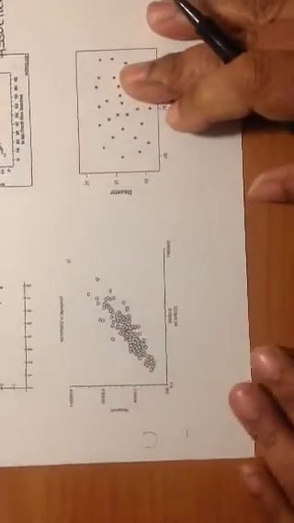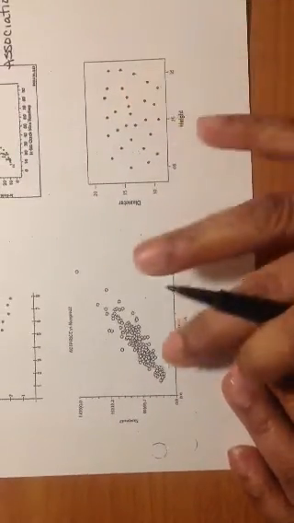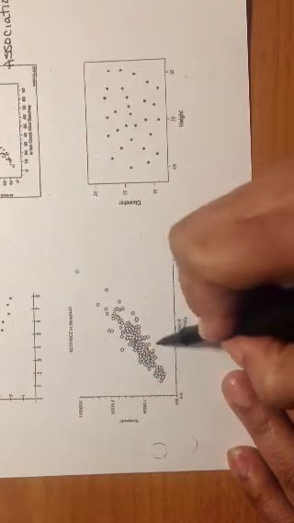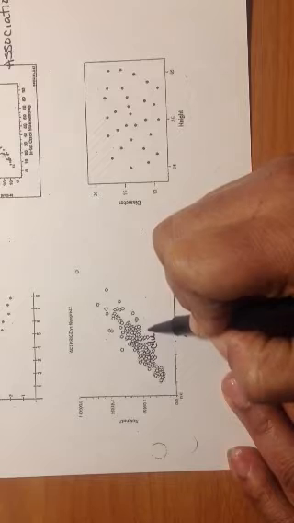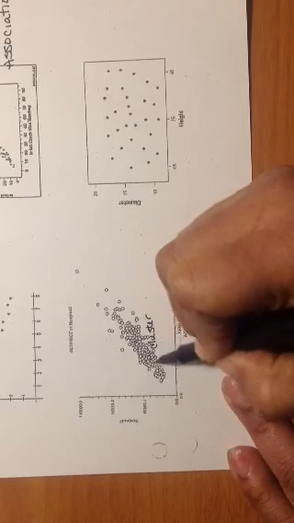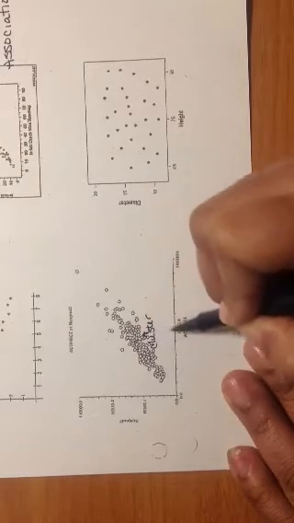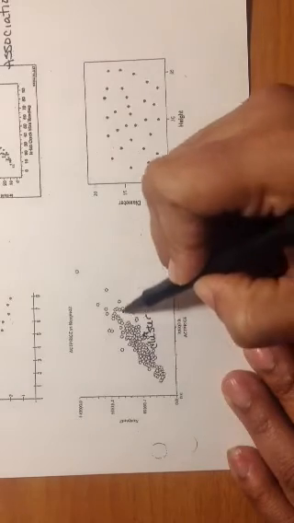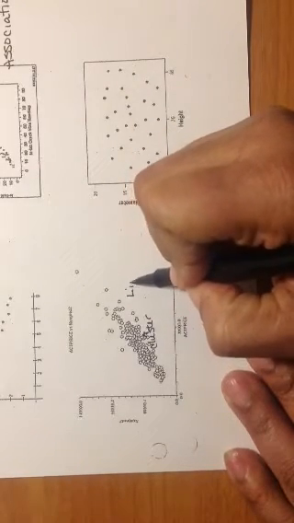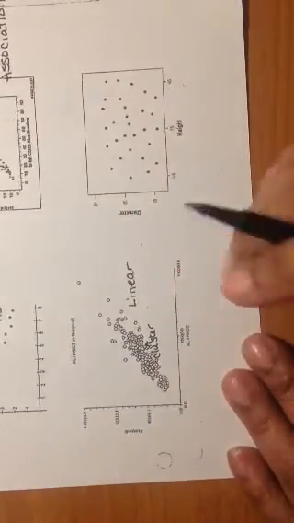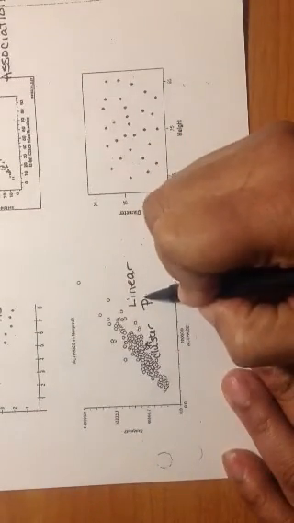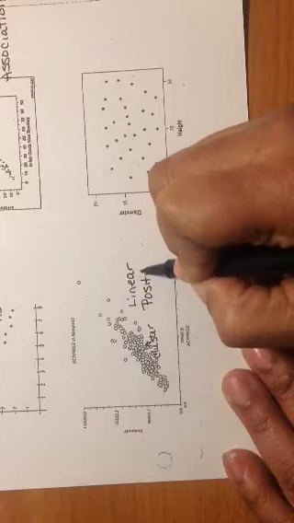Okay, what would you say is going on here? There's a cluster. Let's just put that cluster right in here. But this is pretty linear. I don't see any kind of curve going on. And I would also say that it has a positive association.